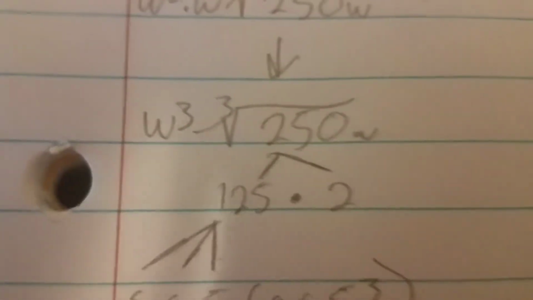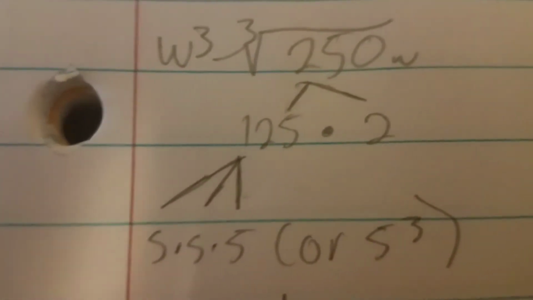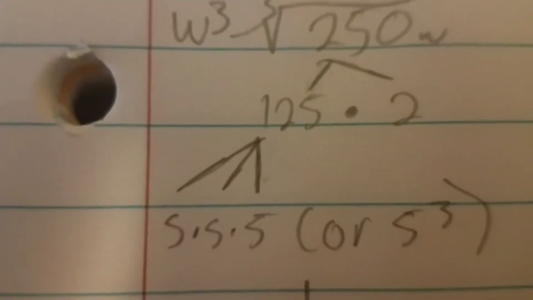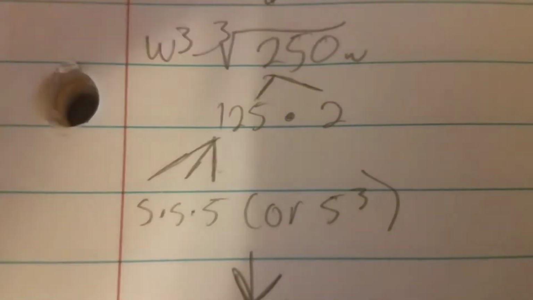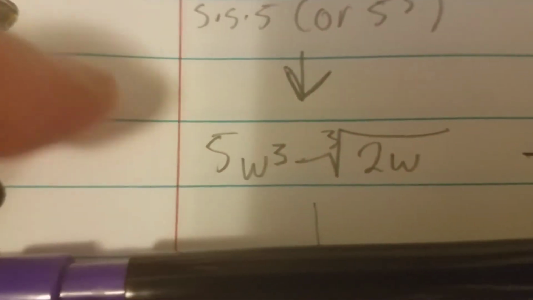I knew right away that 250 breaks down to 125 times 2, because I know a lot of my cubes, and 125 is a cube of 5. 5 times 5 times 5 times 2 is 250, and so that breaks down to 5w cubed times the cube root of 2w.